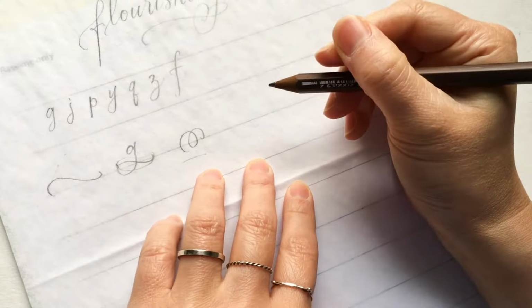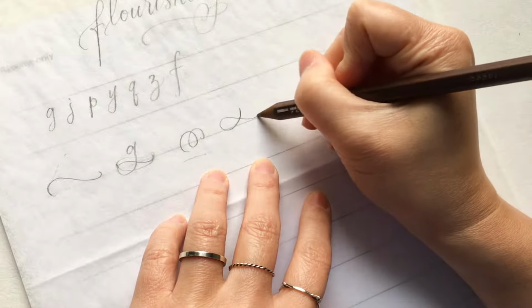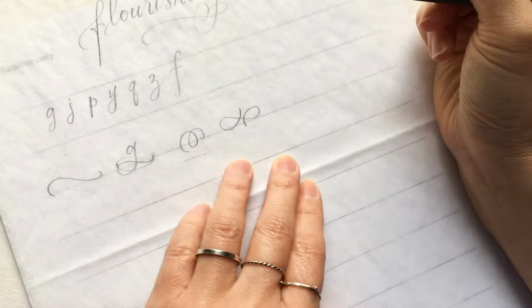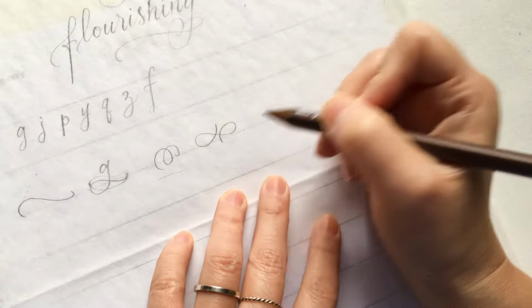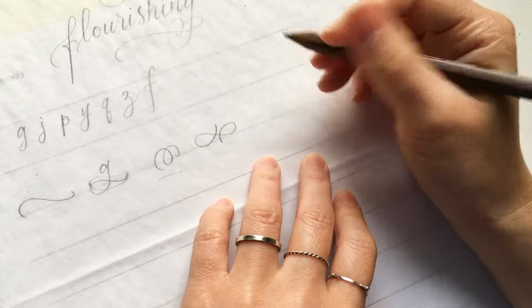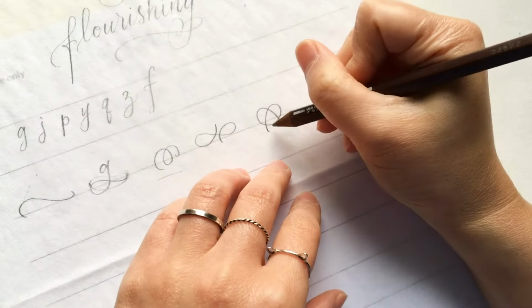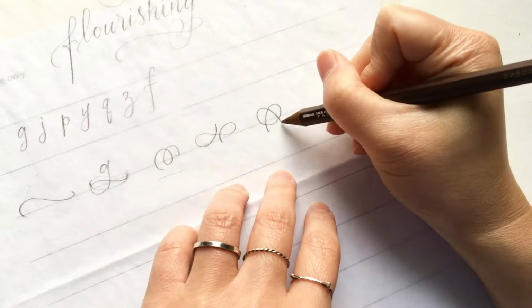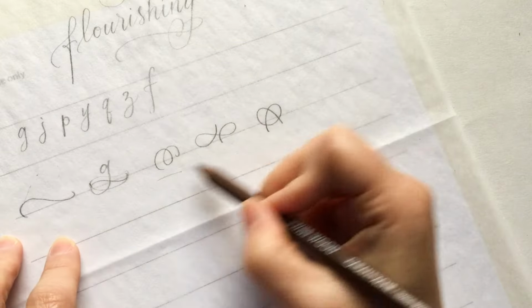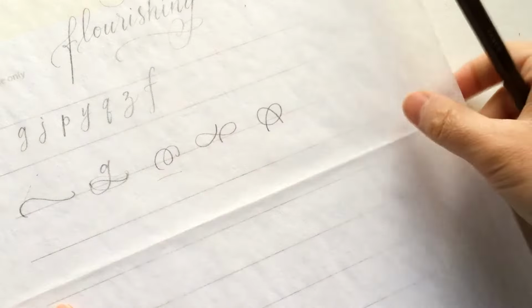And then the third type is what I call an infinity loop. Some people also call this a figure 8 loop. Essentially, it's just 2 loops that are going in opposite directions. And then the fourth type is what I call a pretzel loop. It's pretty much just 2 loops, but you're overlapping them only partially. So here are the 4 types that we're going to combine into creating more flourishes.